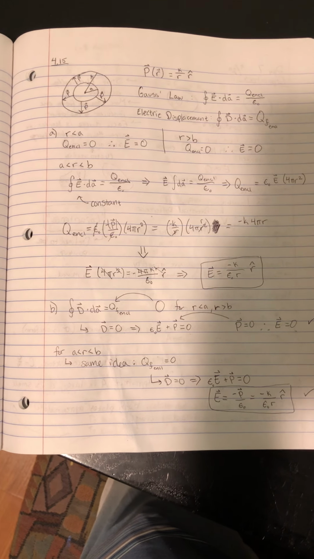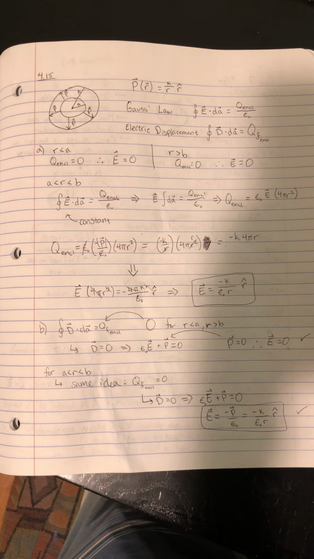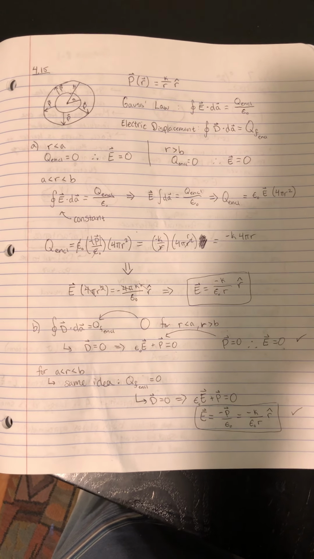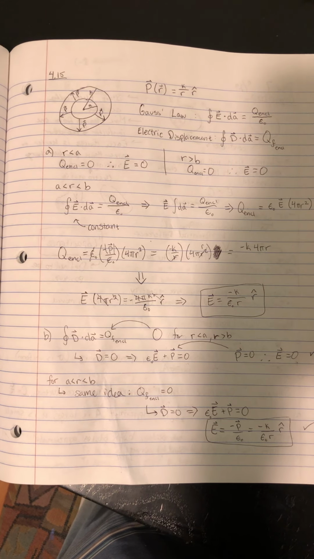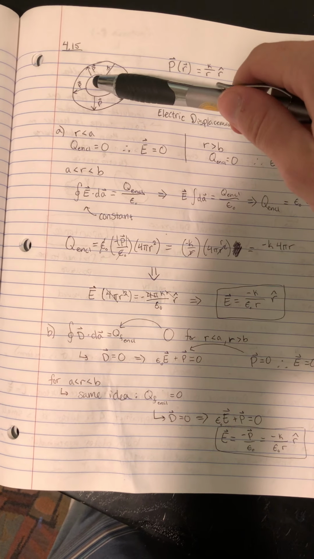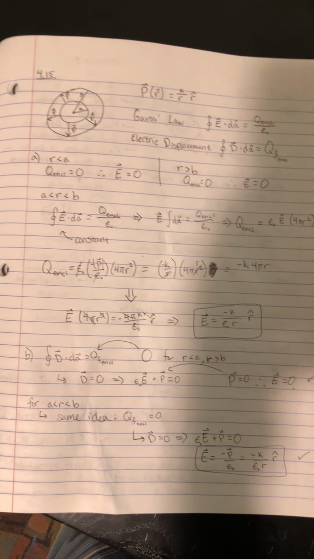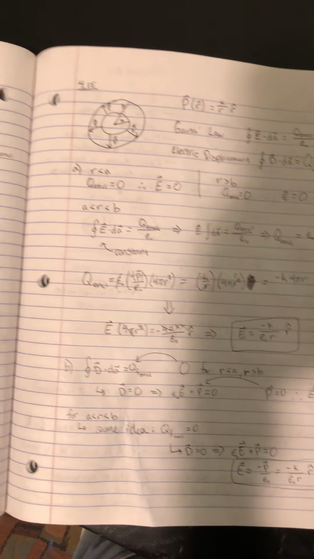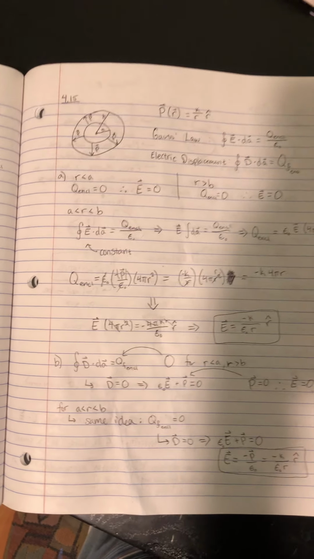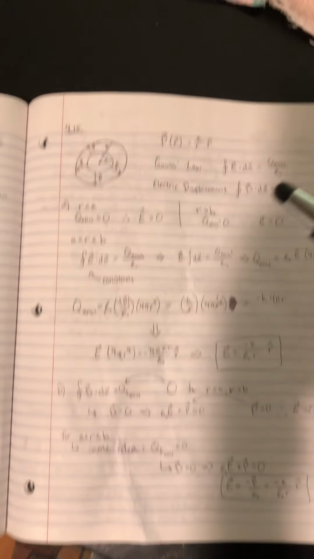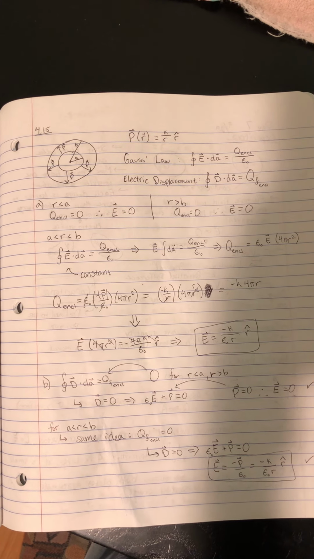Alright, so today we're going to be looking at problem 4.15. The question asks: if we have a thick spherical shell that has polarization P pointing radially outwards, except it's hollow in the middle. They give us the polarization, and it asks us to solve for the field using both Gauss's law as well as the electric displacement.